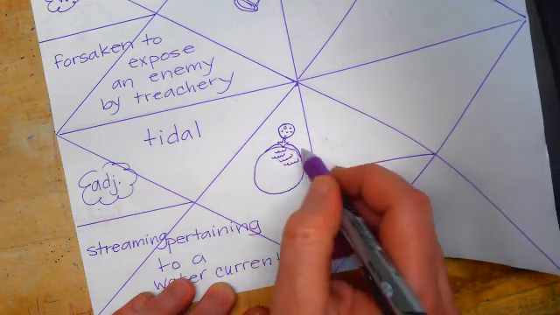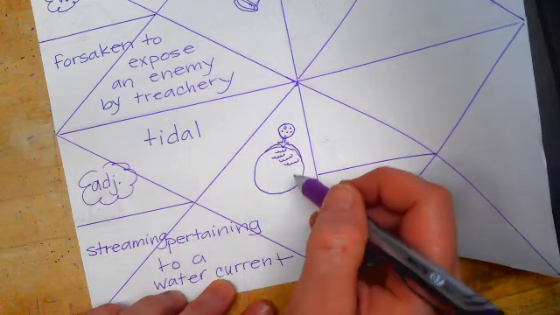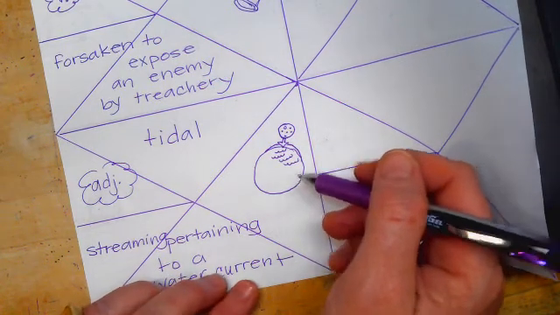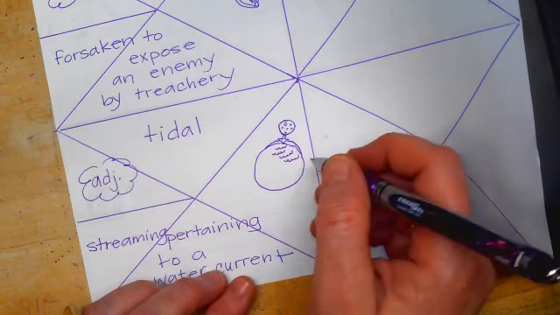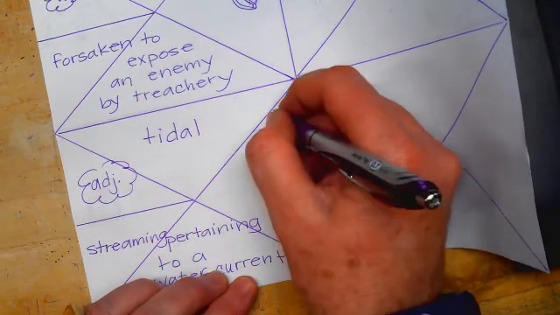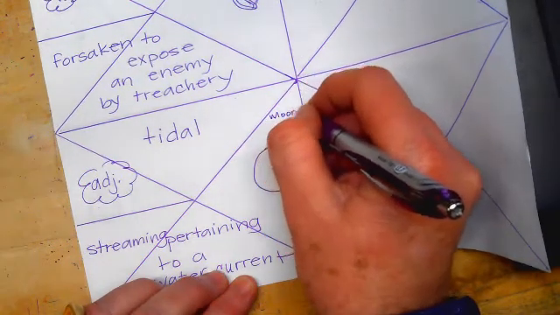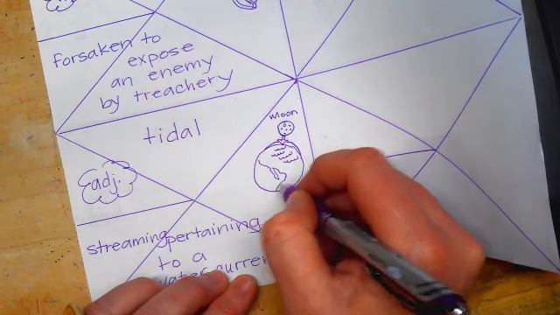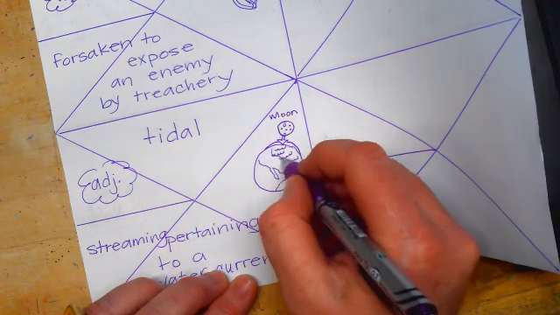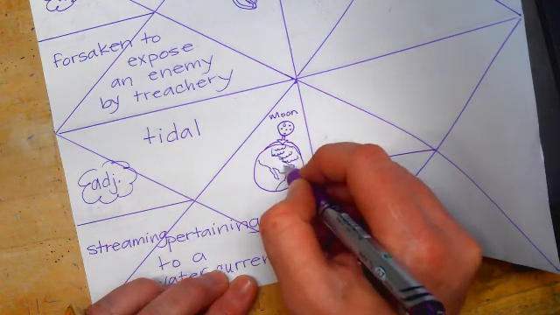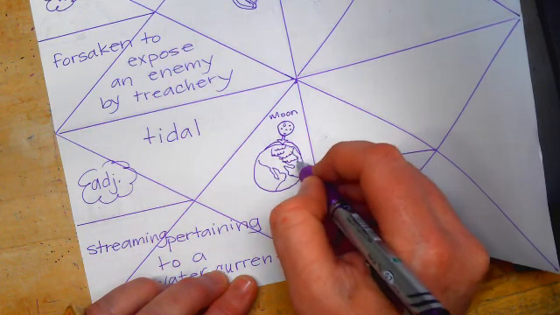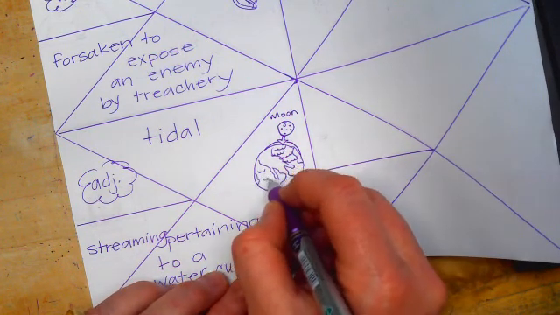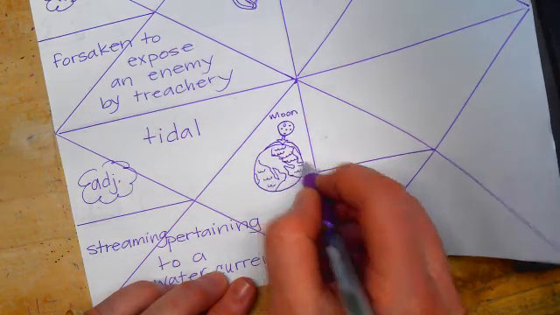So the Earth's rotating constantly. Also, the moon is rotating around the Earth. So the fact that the moon keeps changing and that the Earth is changing causes the water that's on our planet, the tides, to change. So the moon is, and this probably doesn't look like the moon, so you might want to add that. And then let's make this look like the Earth so that you can tell it's the Earth. I made the ocean way too big.